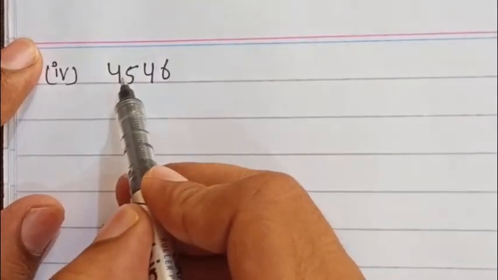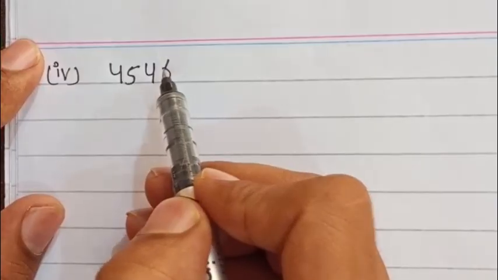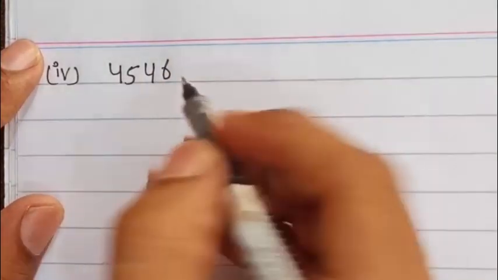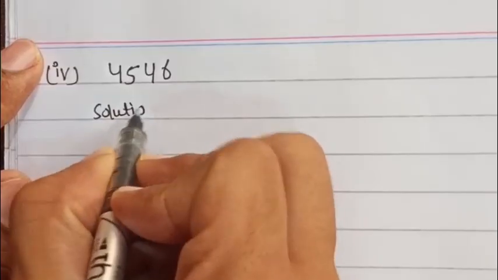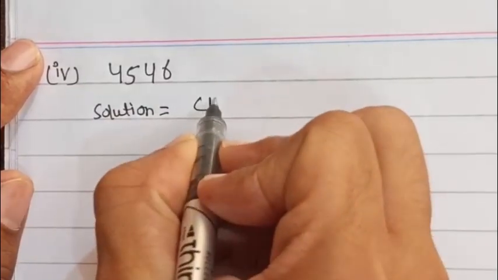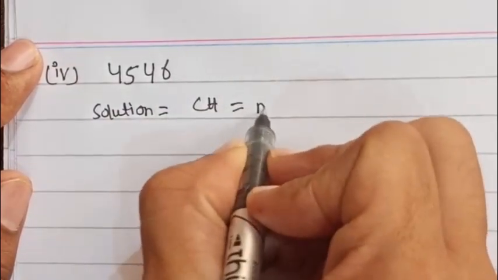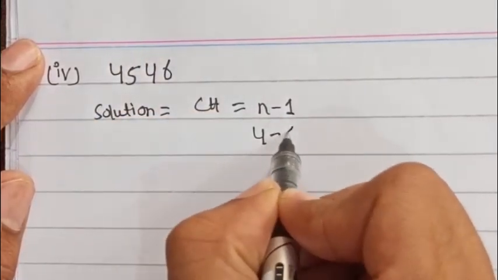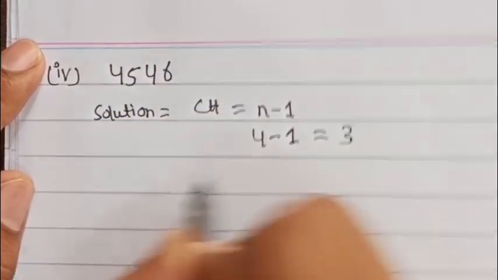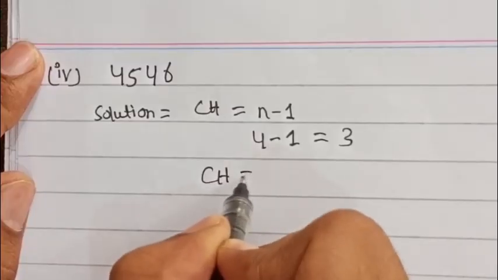Okay, now come towards question number 4, that is 4546. So first of all, I need to find out the characteristic. Solution: characteristic is n minus 1. How many digits are there? 4. Okay, that will be 4 minus 1 equal to 3. So my characteristic is 3.